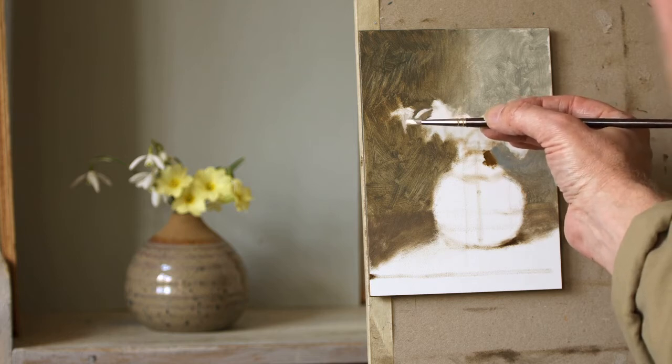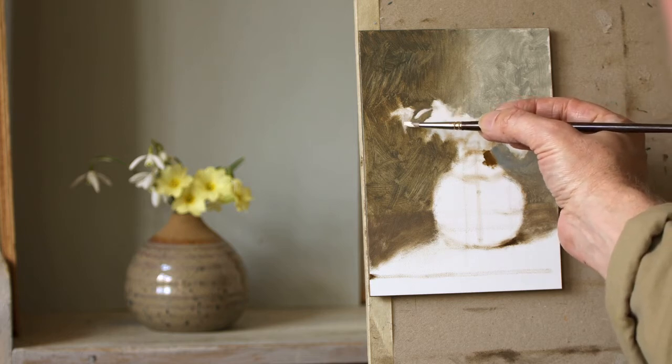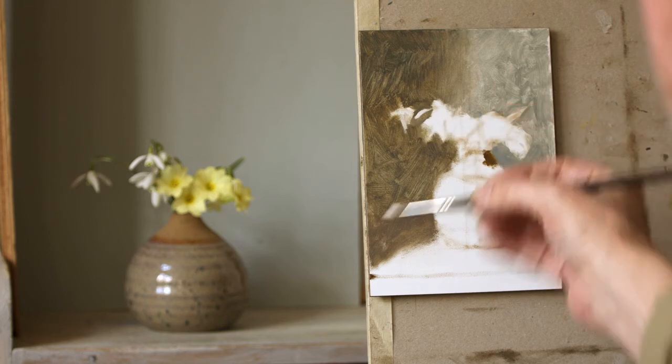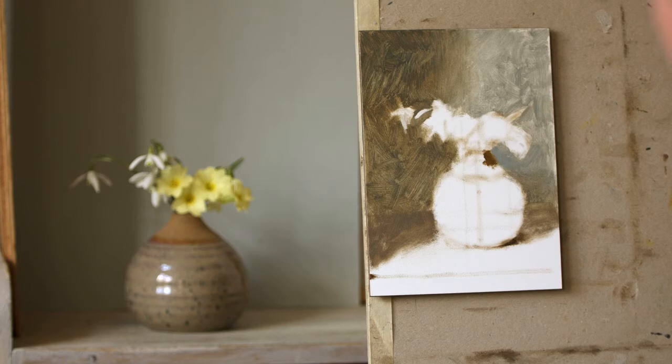This is a Winsor & Newton Monarch, I think they're called. Not sure of the size because the writing's rubbed off.